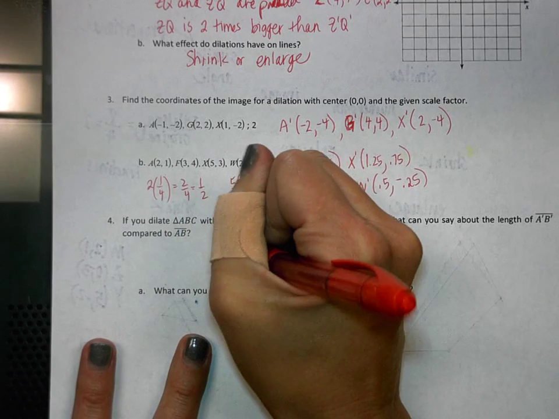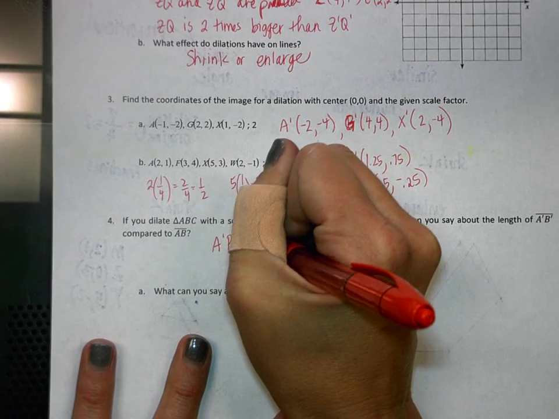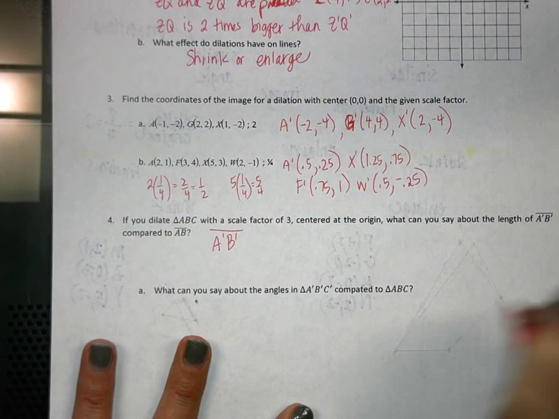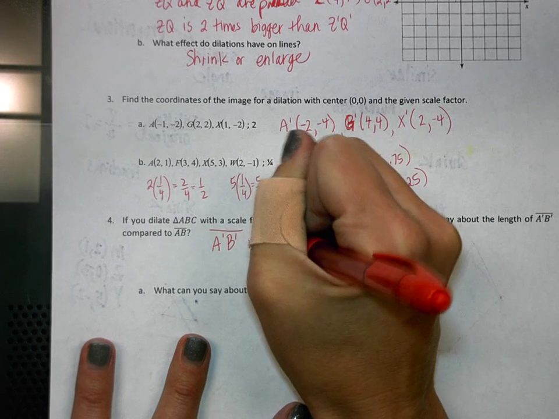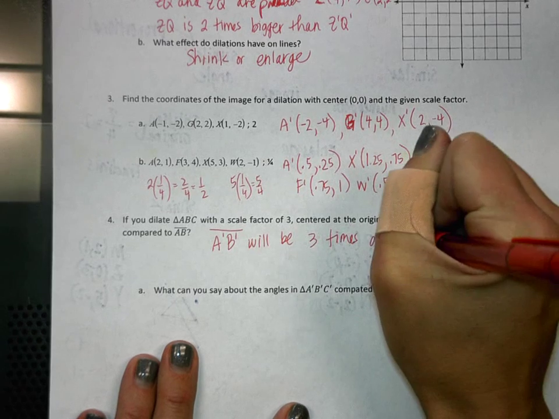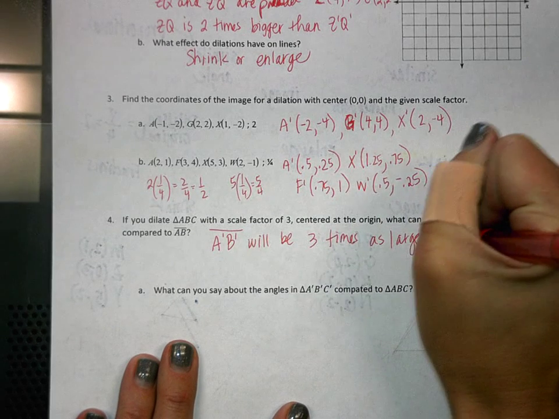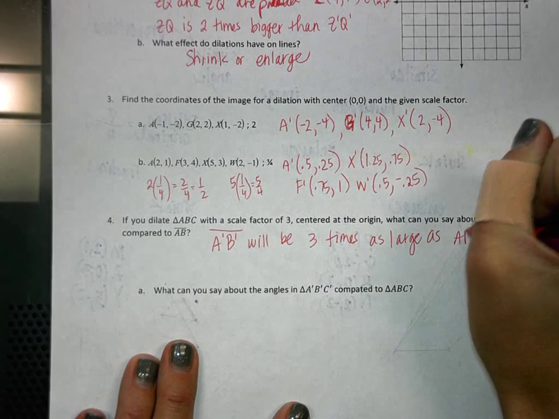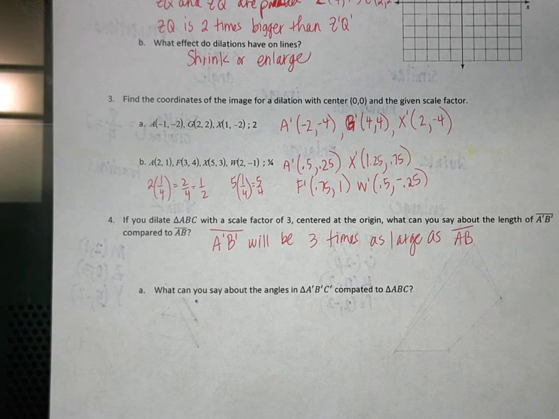So I'm going to write that as A prime, B prime, that segment, will be 3 times as large as line AB. And you want to pay attention to what they're asking you because it could be 1/3 of the size as well if you're going the opposite direction, right?